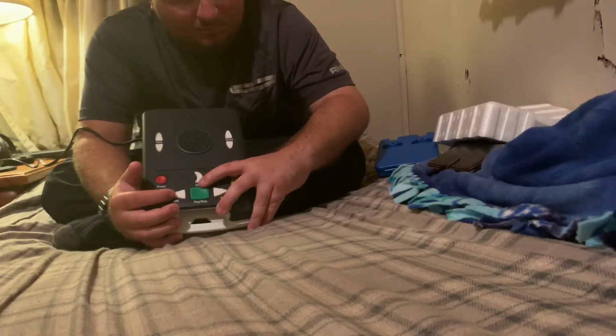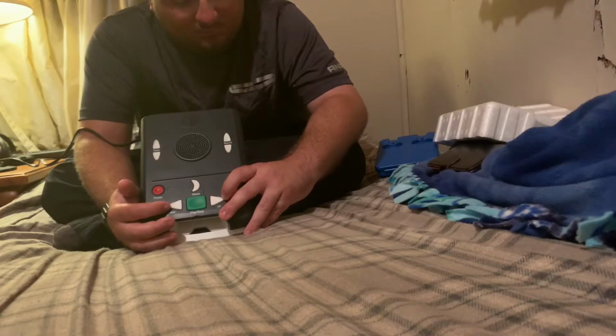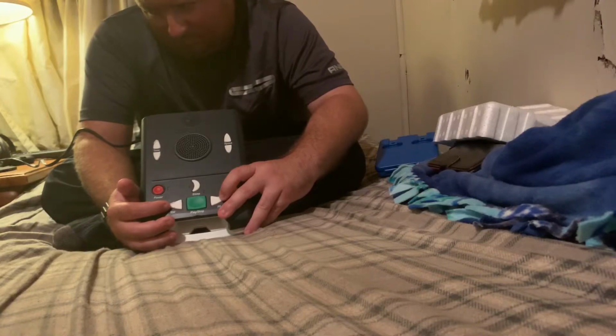Sleep. Pressing the sleep button once will play 15 minutes of the book, and then stop the machine. Pressing the sleep button twice will play the book for 30 minutes, 3 times for 45 minutes, and 4 times for 60 minutes before stopping playback.